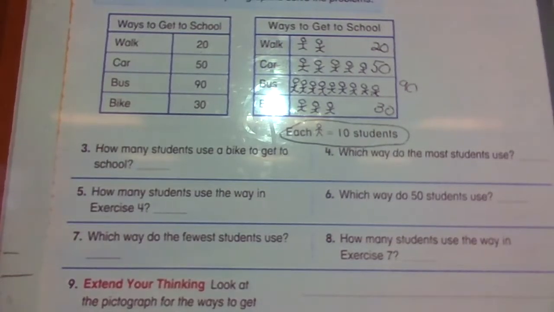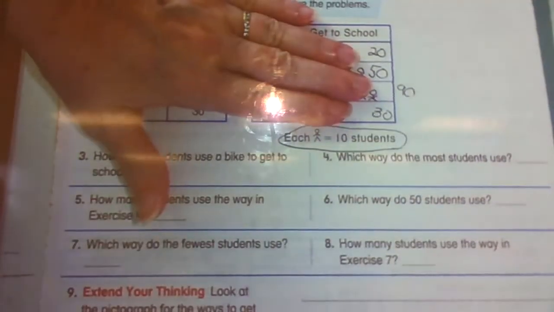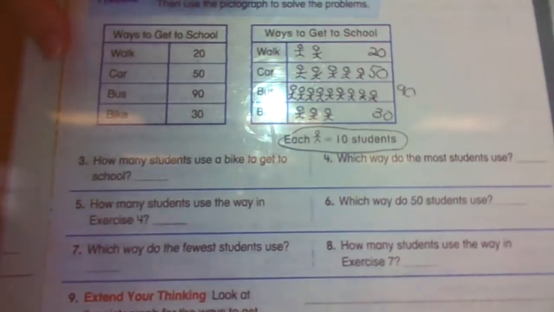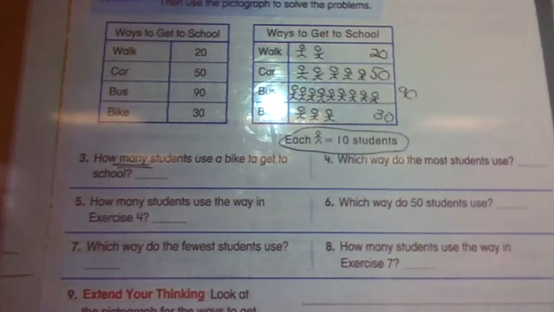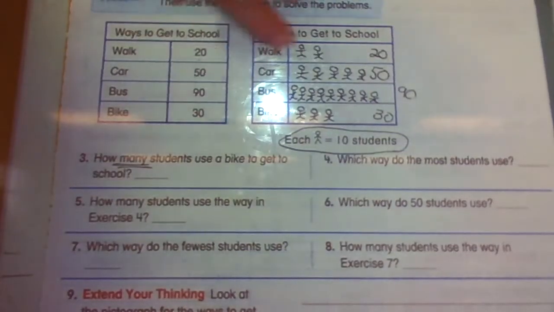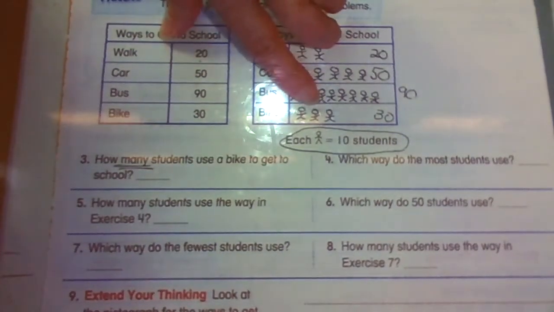All right, question number 3. This, boys and girls, everybody listen. This is why when we write the numbers, we don't look at the pictures anymore, okay? How many students use a bike to get to school? All right, well, if you look at the pictures, you're going to say 3.